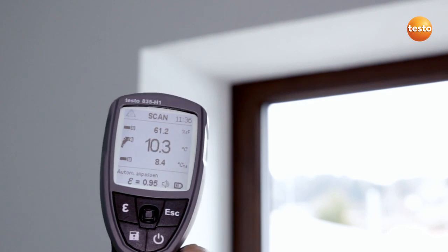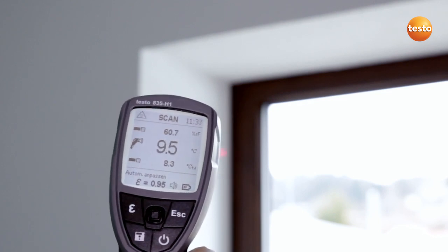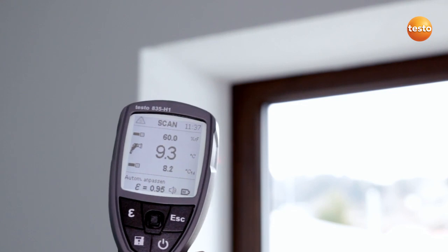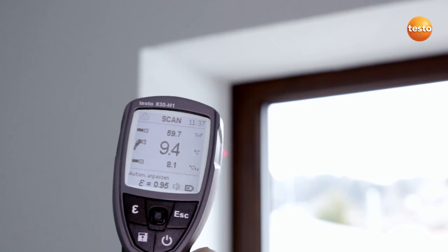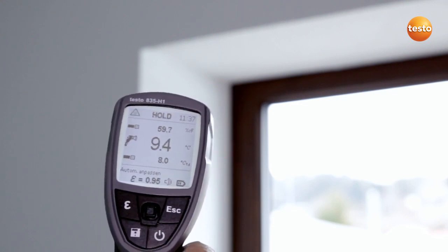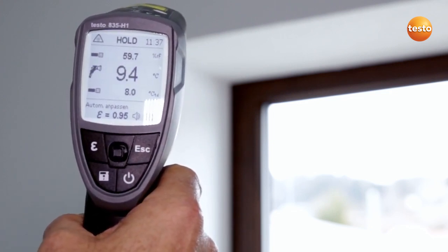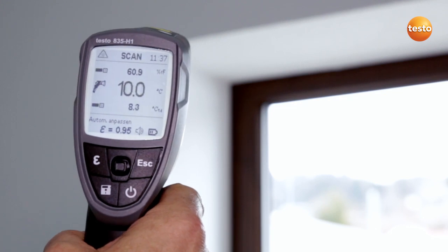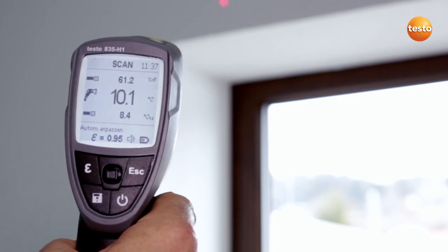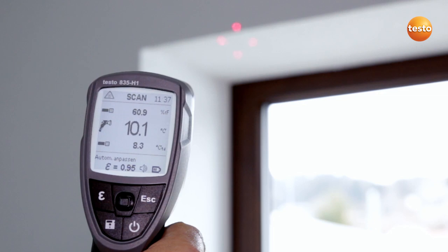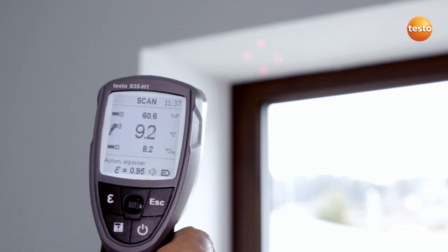I move from the wall surface into the window jamb and can see that there's almost no temperature drop at all. I'm now checking the insulated roller blind casing. I go back to the surface and move the instrument across to the window opening, and we're not seeing any drop in temperature here either.